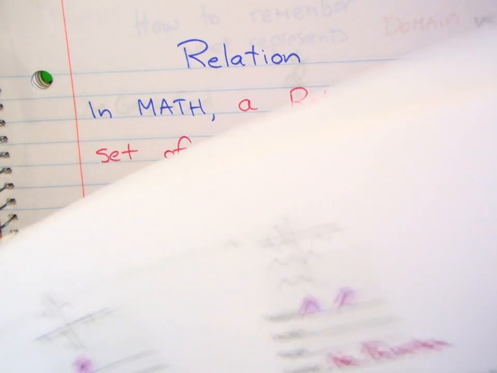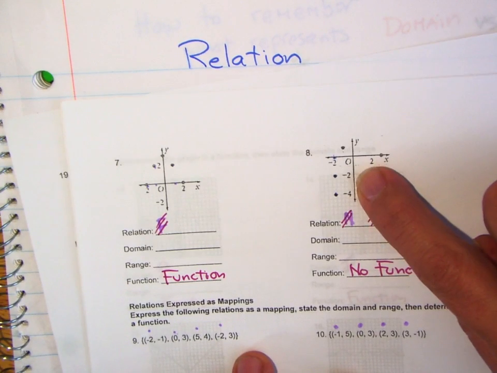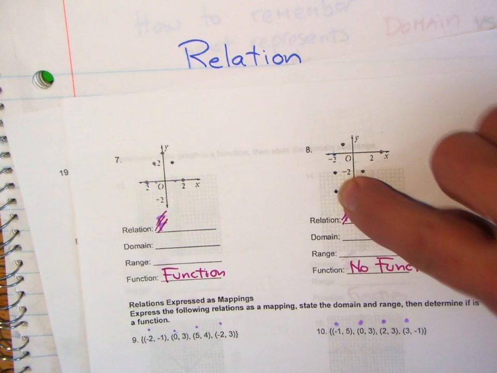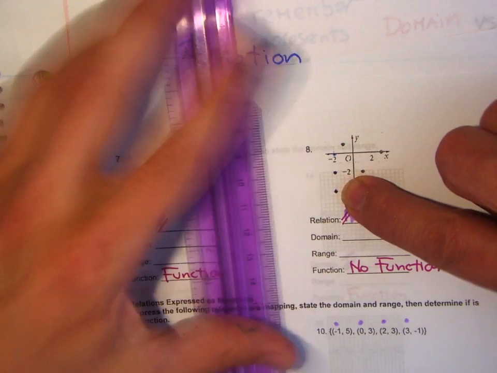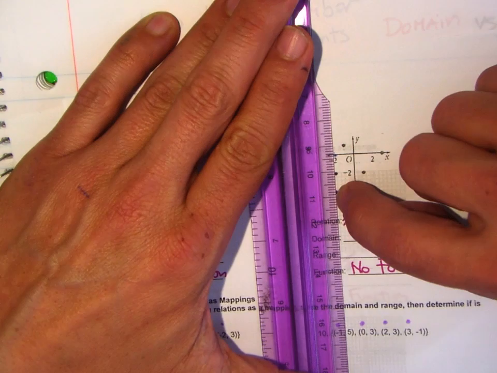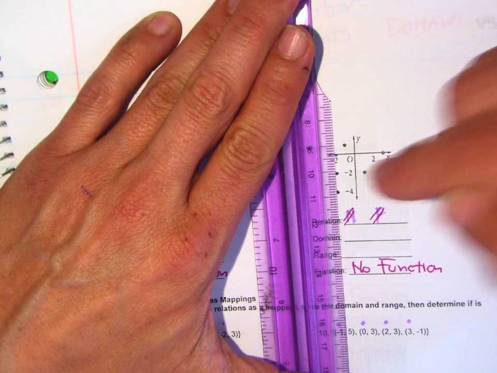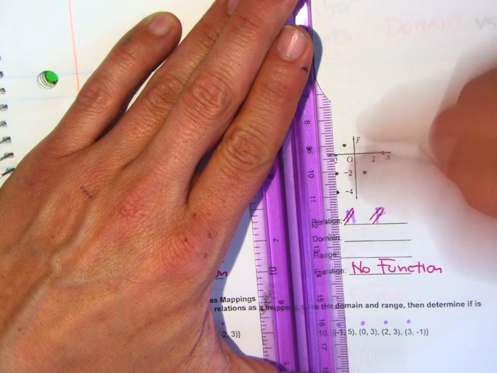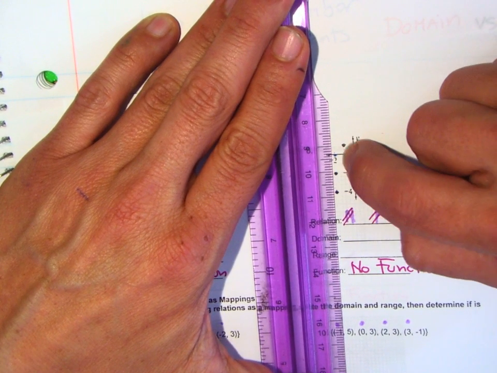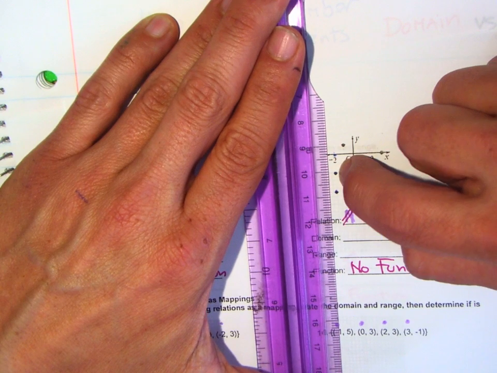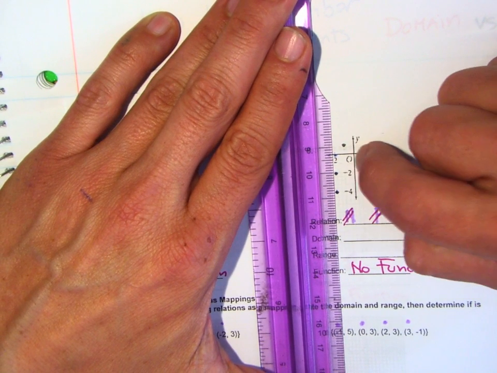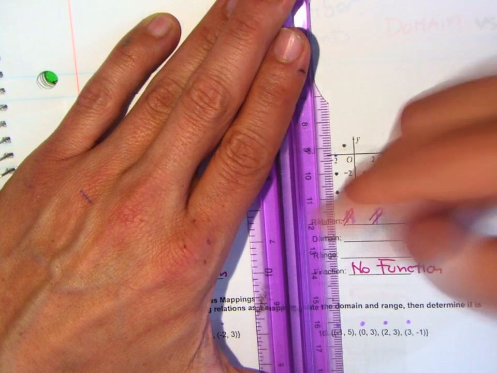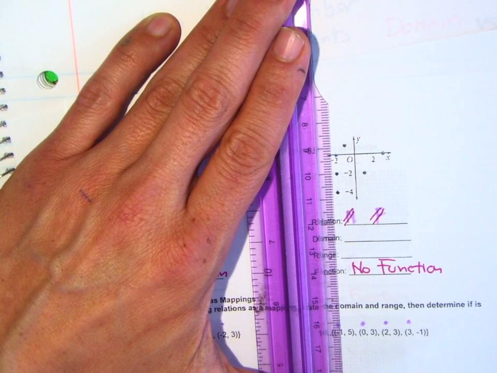Hopefully you guys did that. I'll put up the answers so you can check them out. And here, the same thing. You can do a vertical test: if you draw a line vertically and there's only one dot, then it's a function. But if there are two dots vertically, then it's not a function. Why is that? Because this dot is -2 comma -4, and this one is also -2 comma -4, so you used x twice.